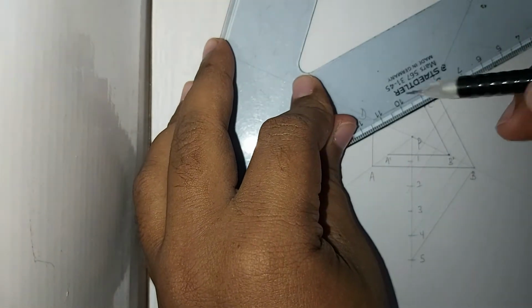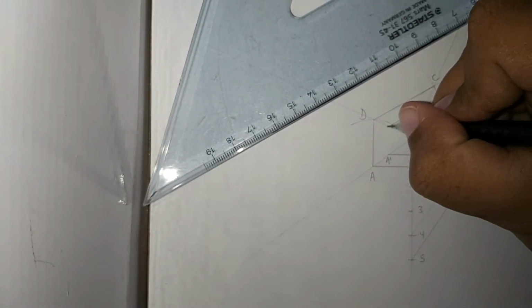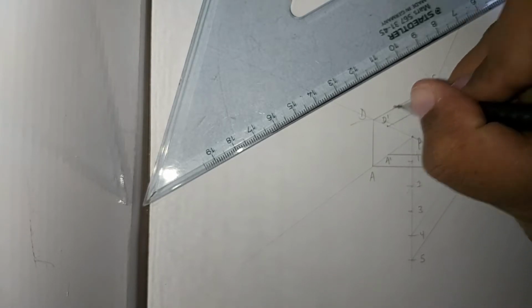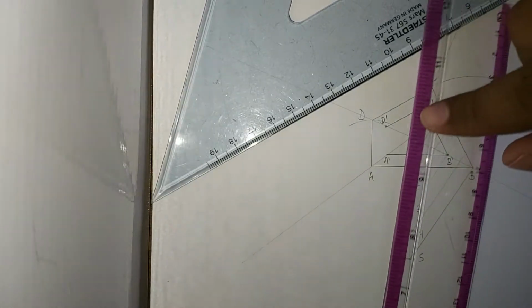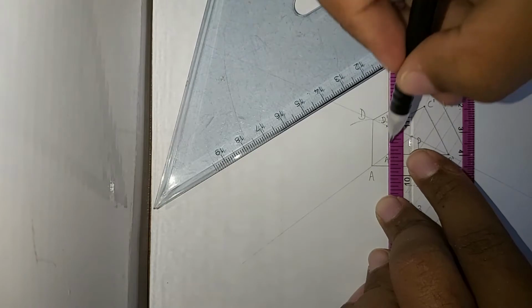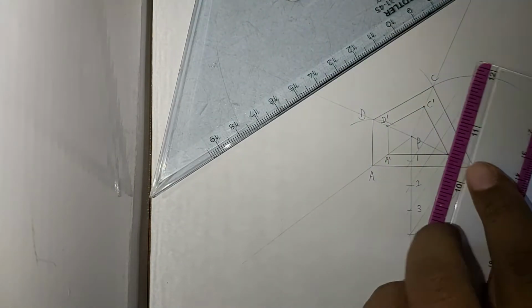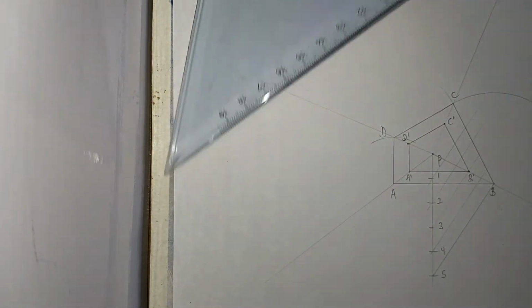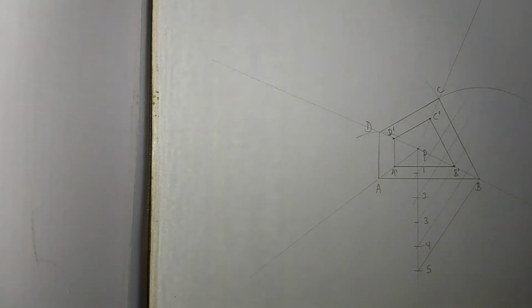And that is going to give us D1. And then to complete the reduction, all we need to do is connect A1 to D1. And that is your reduced shape. So we're going to move on to the enlargement now.